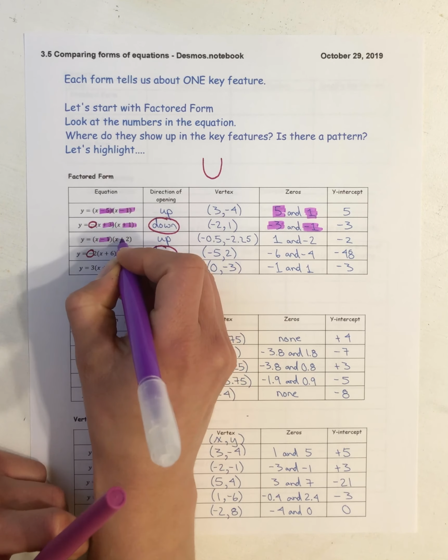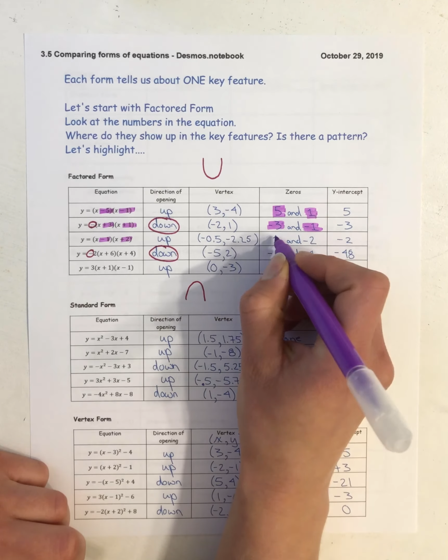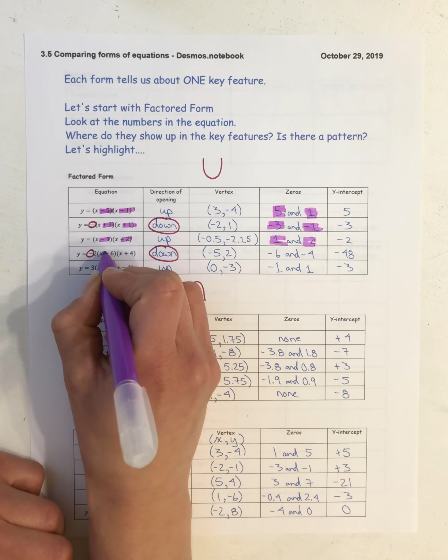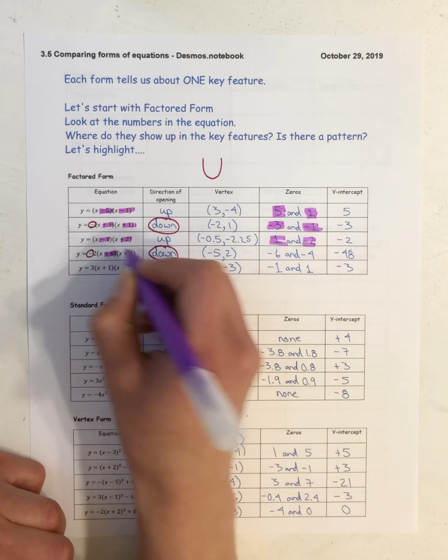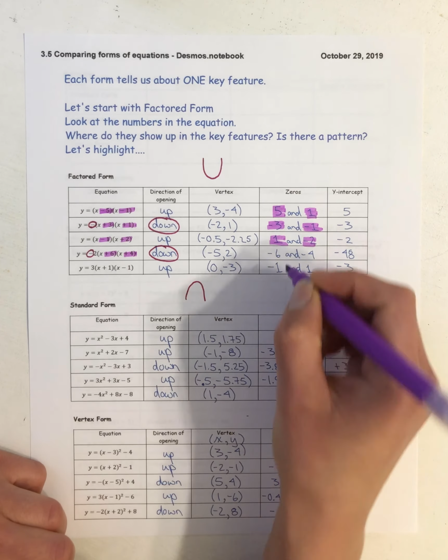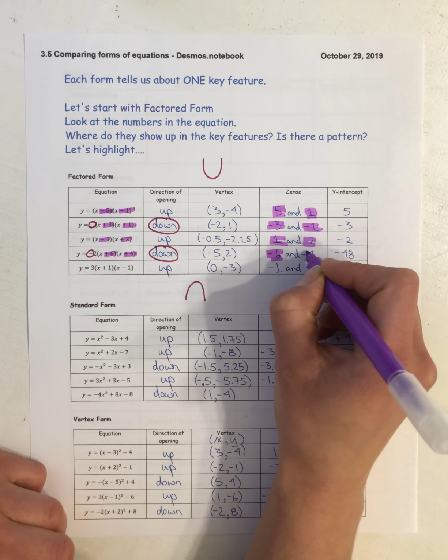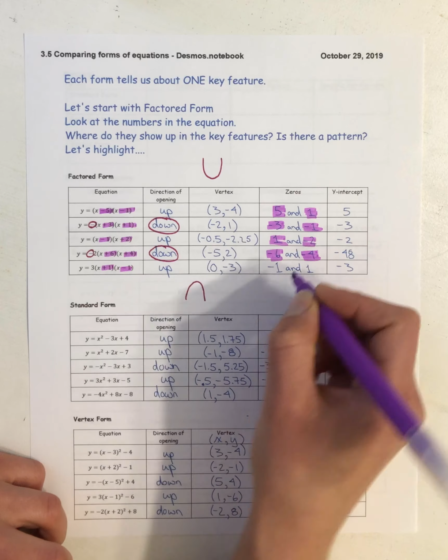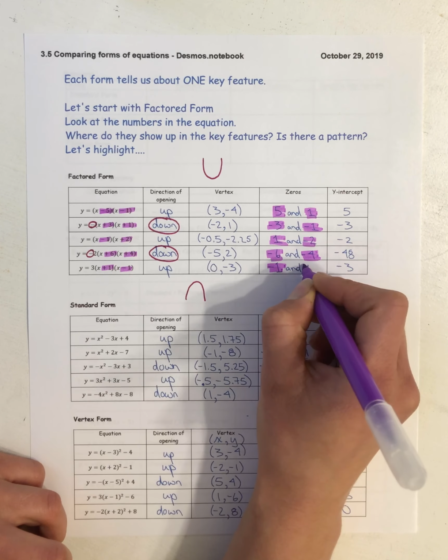So we can see a 1 and a 2, and we see a 1 and a 2. So we can see that our zeros are showing up here, right?